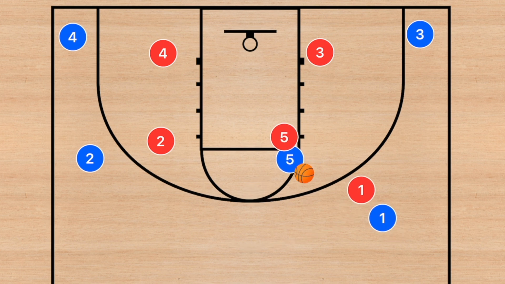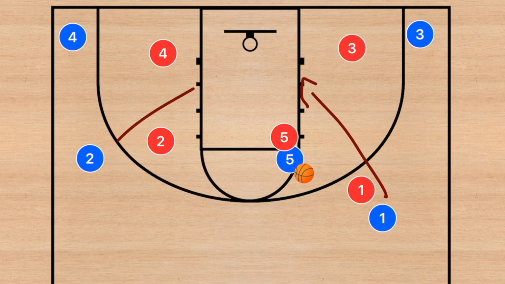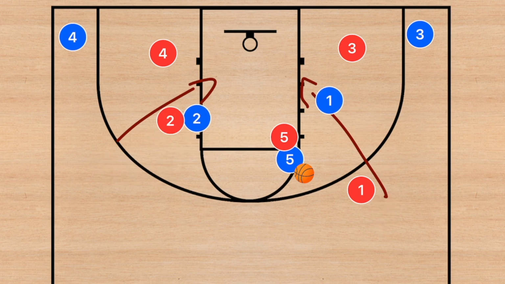Now, what's going to happen, especially if these guys are not in the gaps, we're going to have player 1 and 2 cut, hopefully in front of their defender. When that happens, player 5 is going to be looking to pass to players 1 or 2, and generally speaking, the first 3 or 4 times you run this in the game, they're going to get open layups, so that's a guaranteed 6, maybe 8 points.